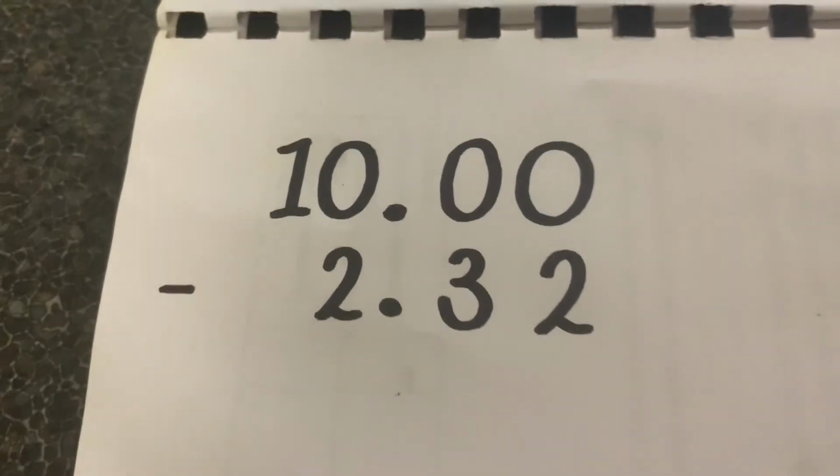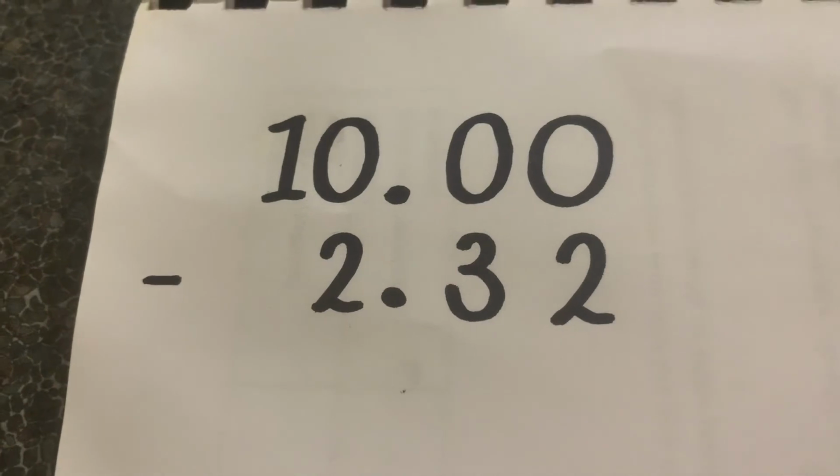So when we're working with decimal numbers, it's highly likely that we're going to come across a question like this, and it's particularly difficult because we have to exchange between columns to get to the correct answer. Okay, so in this case we've got 10 take away 2.32.